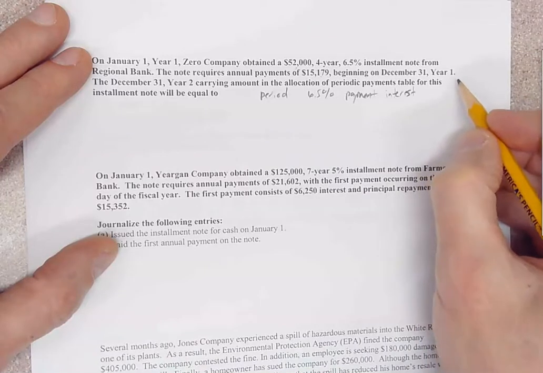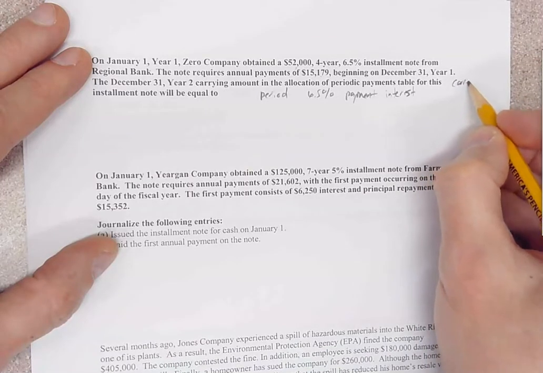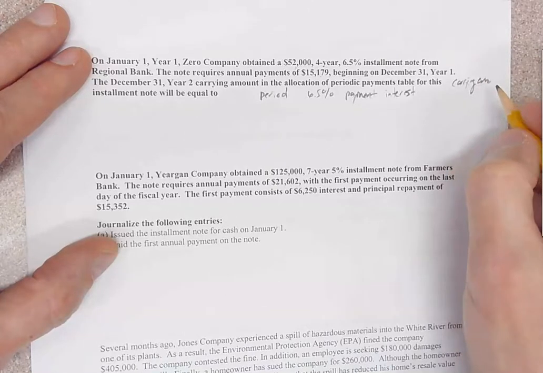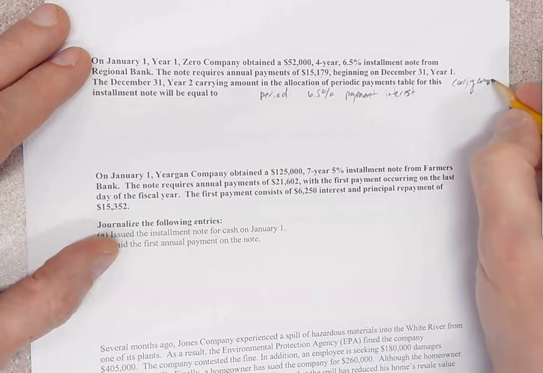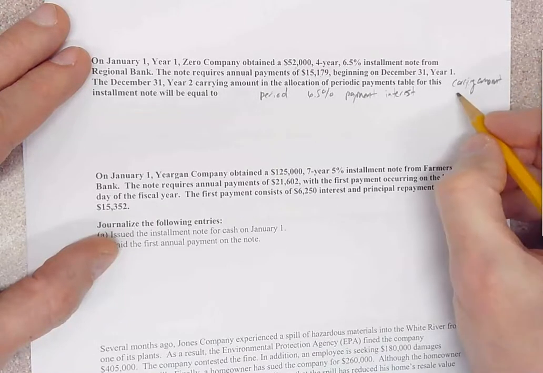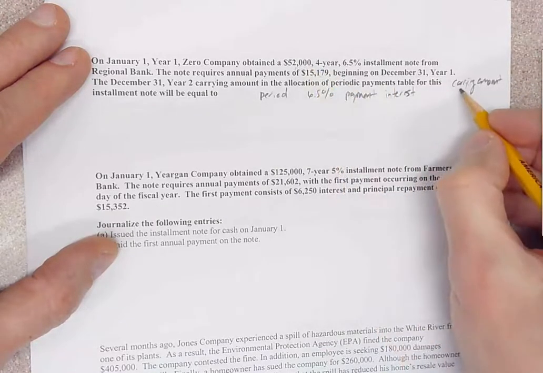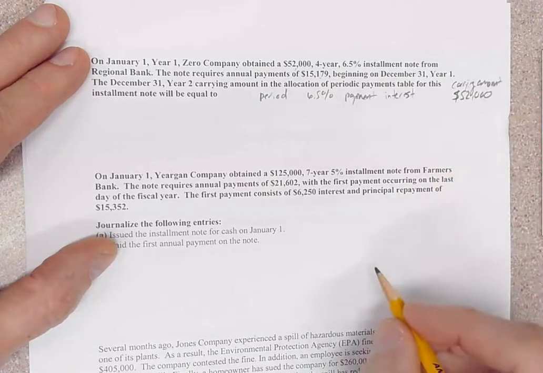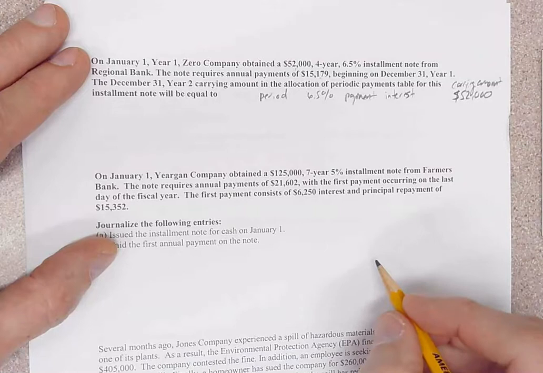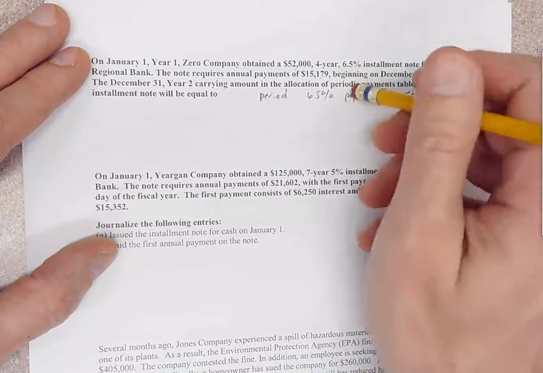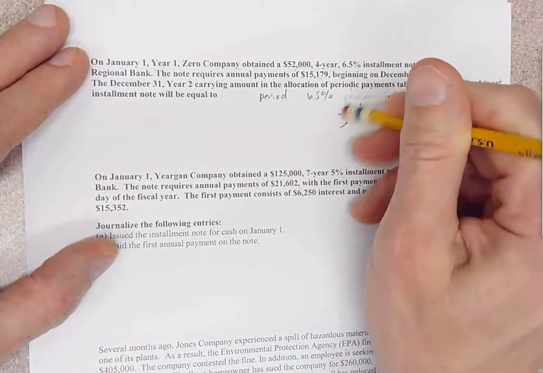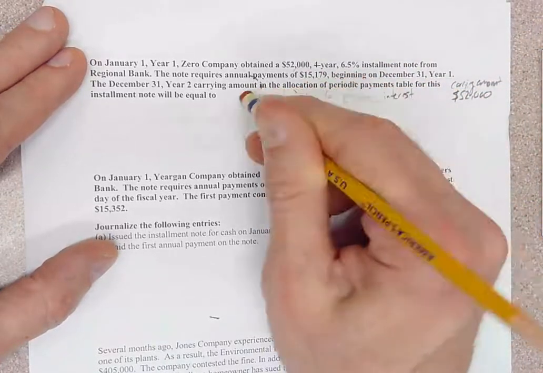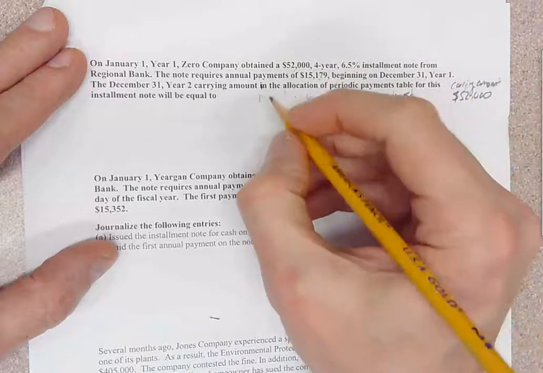And then we've got a carrying amount. I'm sure this is going to fit on the page here. And they've given us our carrying amount initially at $52,000. Okay. Actually, I think what I'm going to do is I'm going to change this stuff around a little bit. Make it a little bit easier.